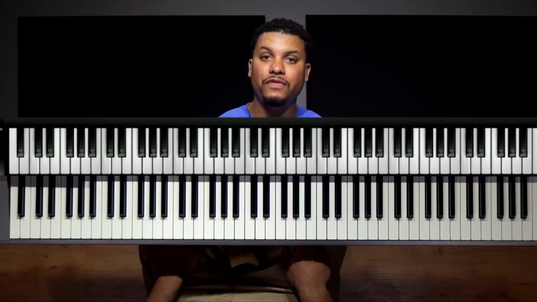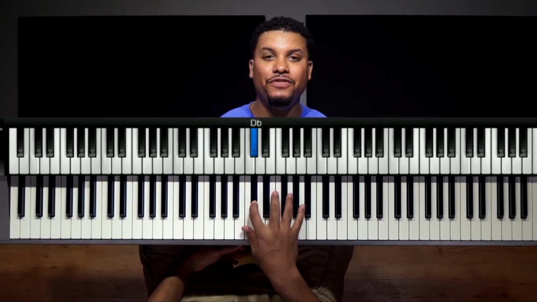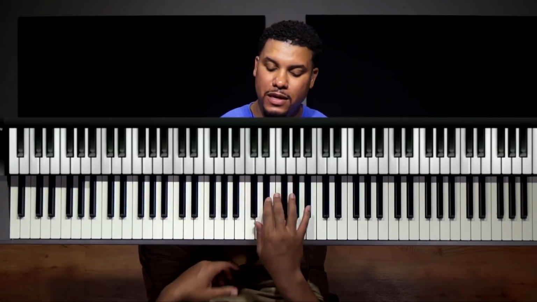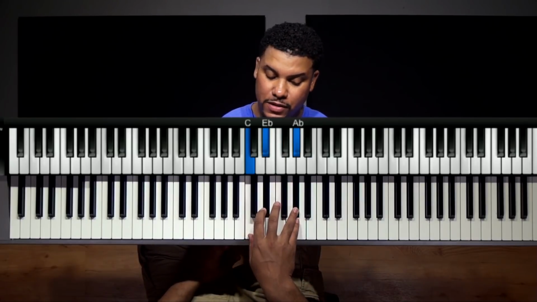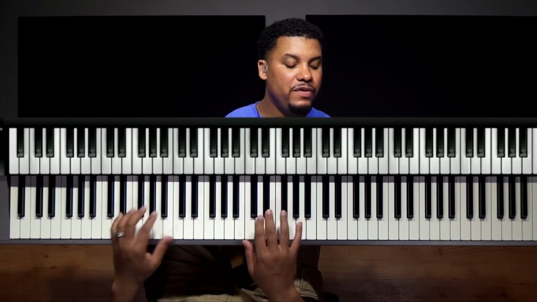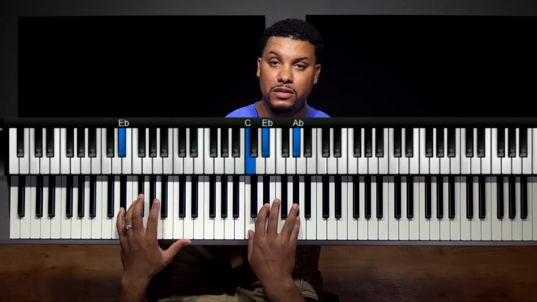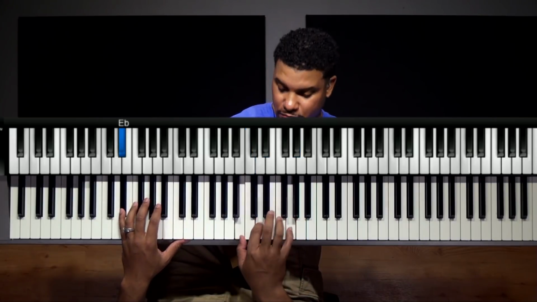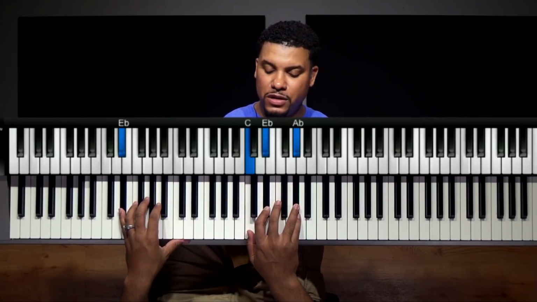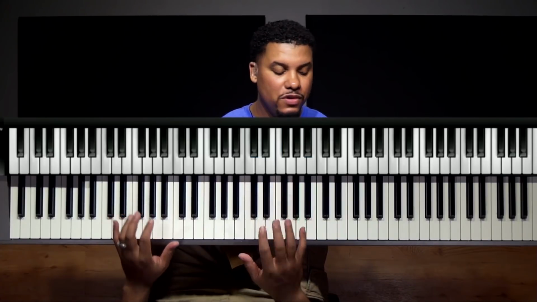So right before we go to the 5, we play that same B flat minor chord that we played before, which is D flat, F, and B flat. That takes us to an A flat major chord, right there. So when we hit that A flat major chord, we're on the 5 in the bass, which is E flat. So we take that chord down a half step to a G major chord. And I showed you this already, but I'll show it to you one more time. So B flat minor chord, and then we play an A flat major chord over E flat.